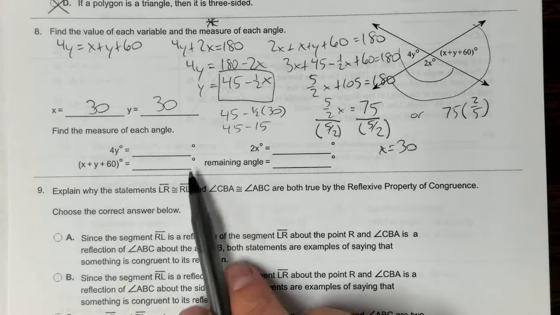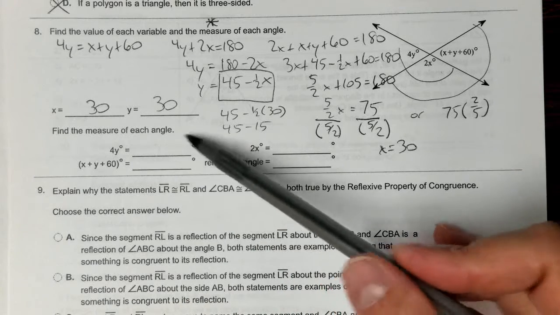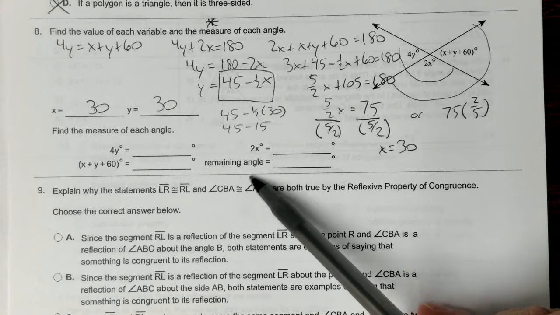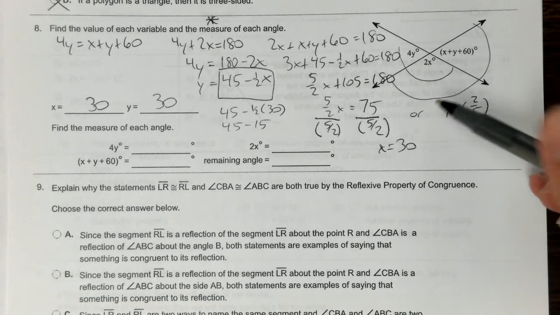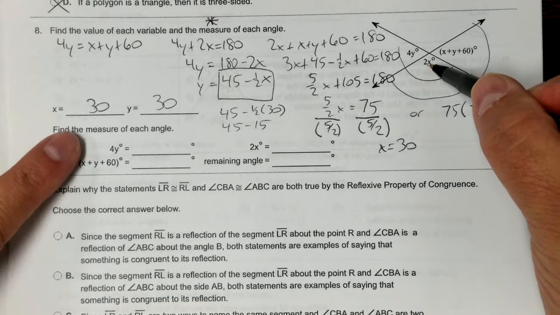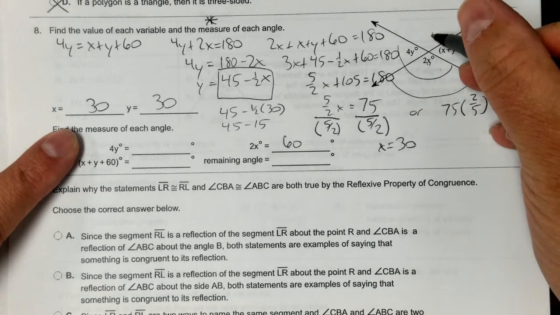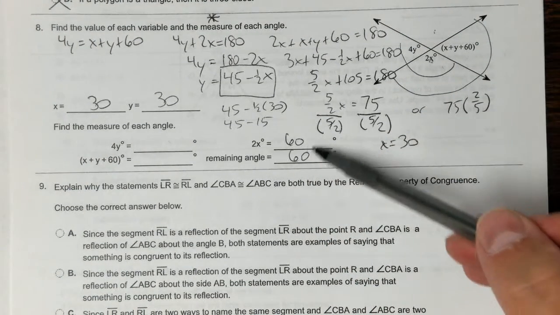The next part is 2 of these are going to be the same, and then the other 2 are the same. Sometimes it's the top 2, sometimes it's the ones right across from each other, and sometimes it's like the diagonal ones. So don't get used to the position on the paper. It just depends on what's given in the problem. So this one says 2x, so we want 2 times 30, which is 60. And then the remaining angle is the blank one, so that's also 60. So on this problem, both of those are the same.